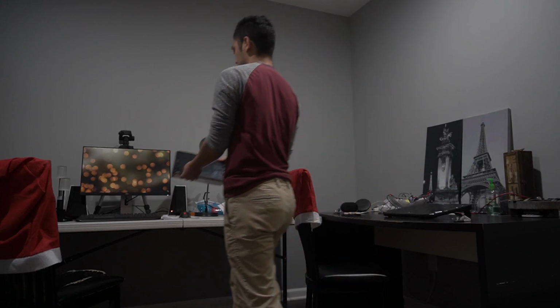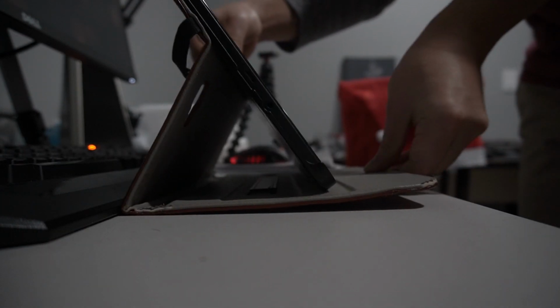Alright, so the first thing you're going to want to do is face the light. In this room, I have a light over here, which is actually my window, and I have overhead lights above me. So I'm just going to take my tablet and move it over to the other side of the room where I'm not casting a silhouette.